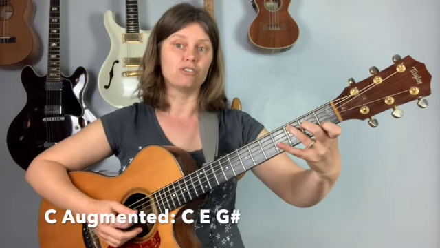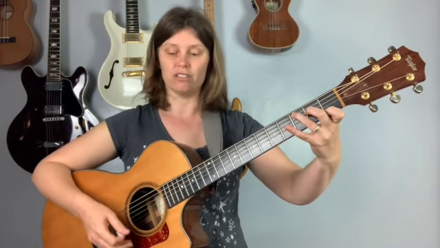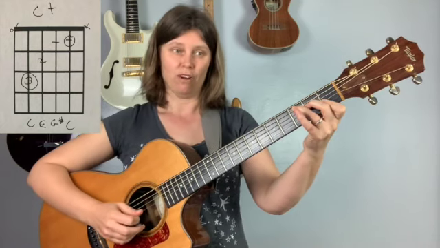First of all, the augmented chord is based on a major triad. So if we go back to our trusty C major triad, C, E, G, we're going to sharp the 5. Here's my regular C chord that has an open G. We're going to take the G, which is the 5th of the chord, and sharp it to a G sharp. And now we have this really dreamy sounding chord, right?